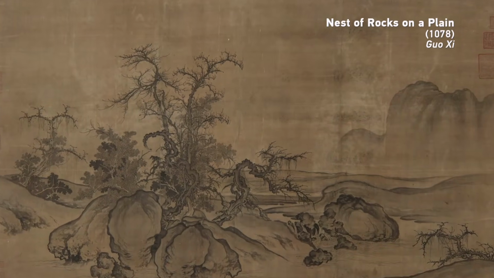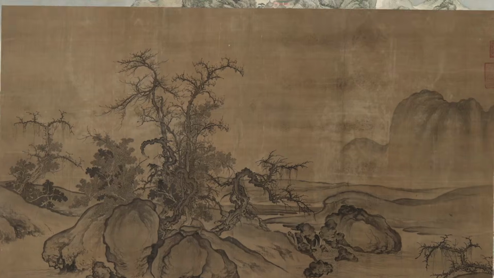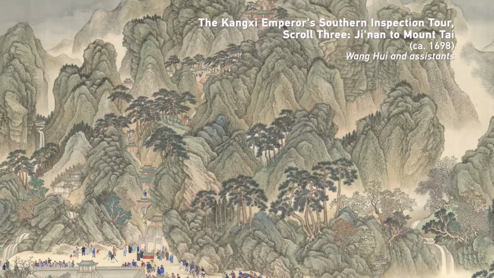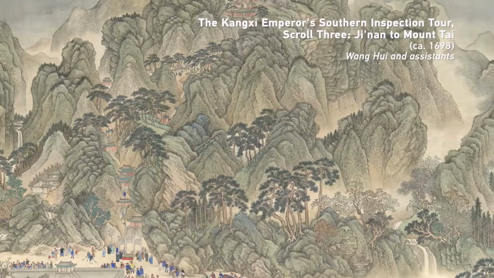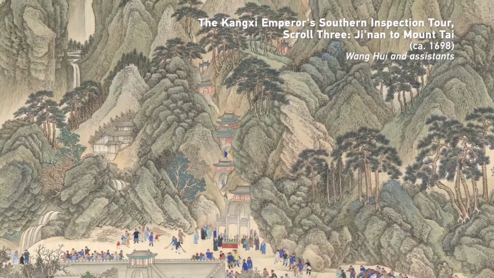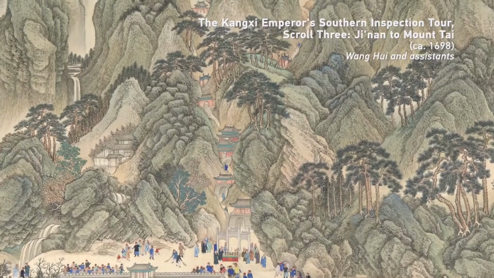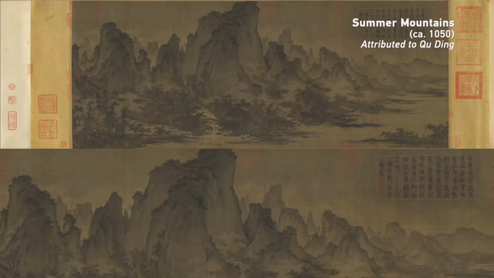Chinese landscape paintings are seldom mere representations of the external world. While they reflect the artist's temperament and aspirations, they can also be used to convey political messages.